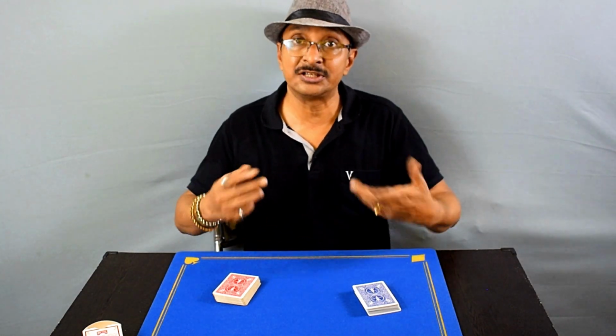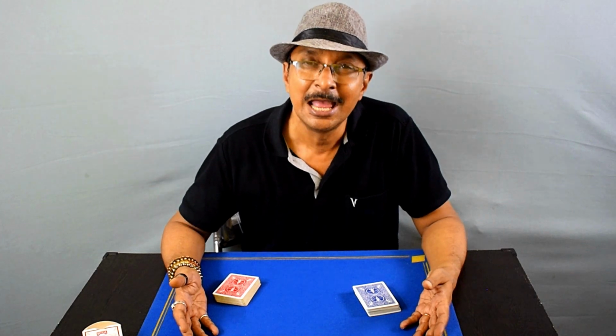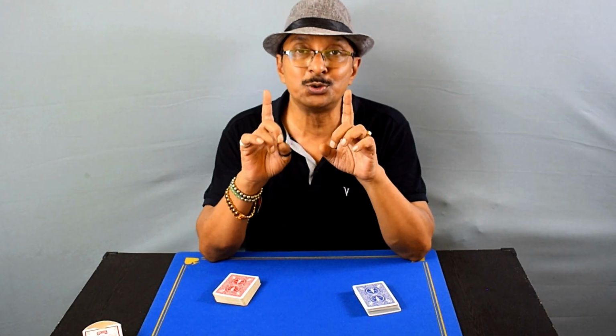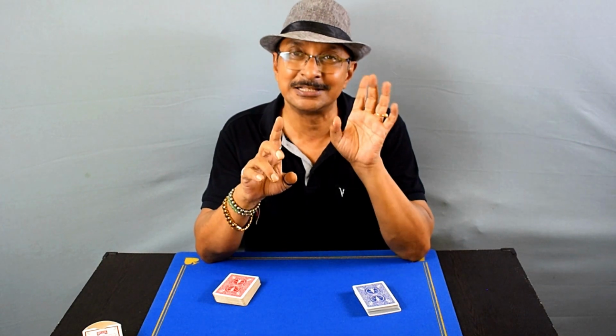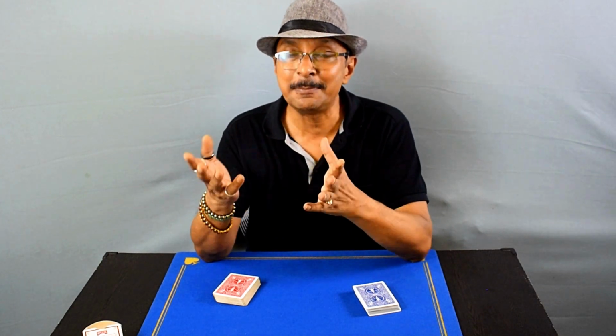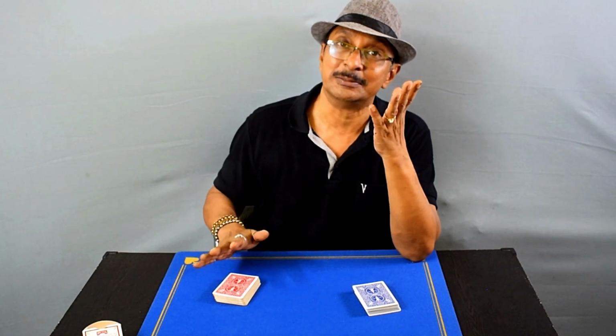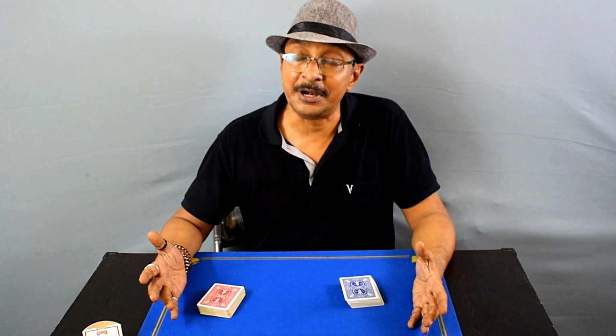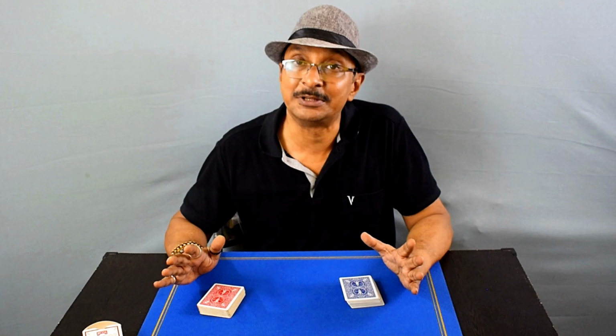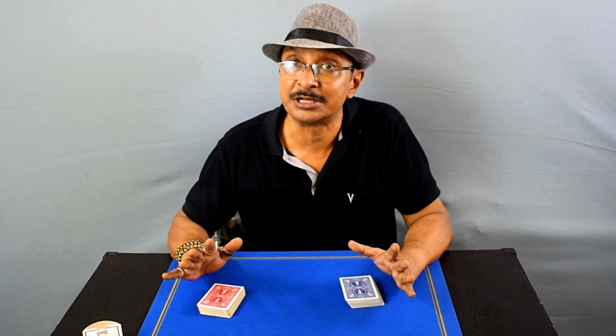Both of you can simultaneously deal the cards, and only two cards match at a particular position, that is a selected card, and the same card on the other part. But you need a little bit of preparation. You need to set up the deck. It is called a mirror setup.